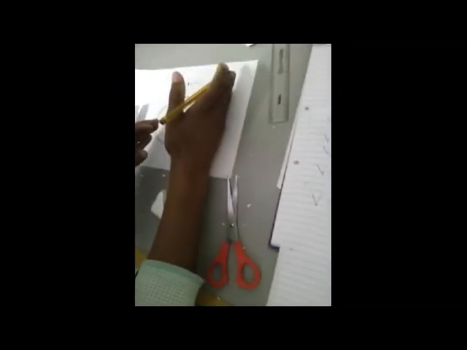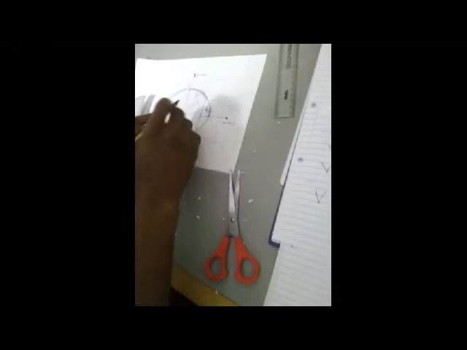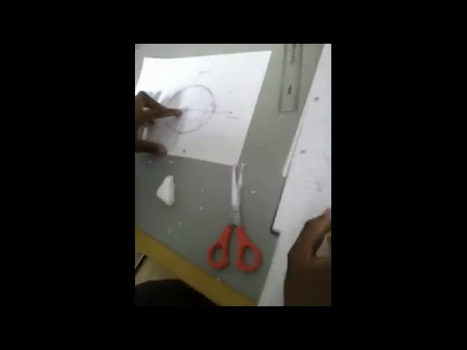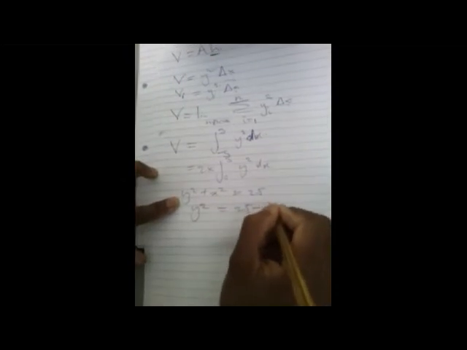You know that the shape will be symmetrical, so we can just consider this part and multiply the volume by 2, with limits from 0 to 5: 2 times the integral from 0 to 5 of y squared dx. And you know that y squared plus x squared is equal to 25, therefore y squared is equal to 25 minus x squared.